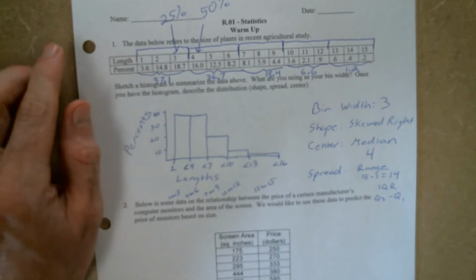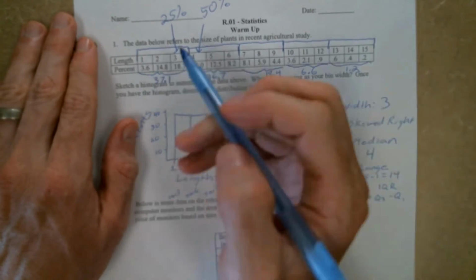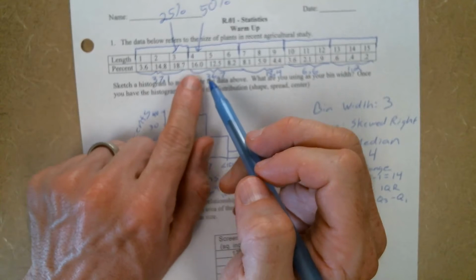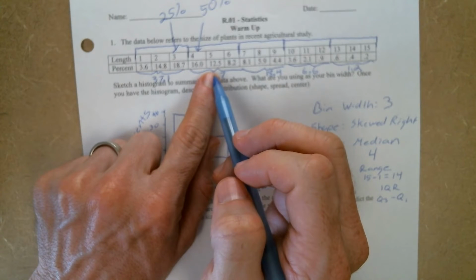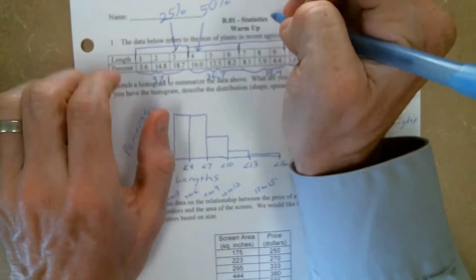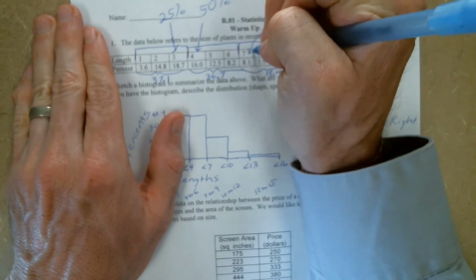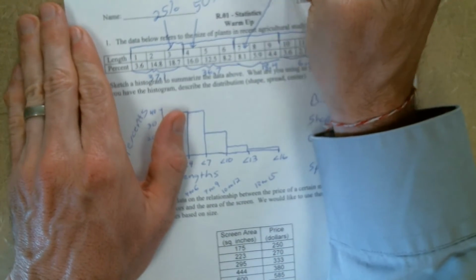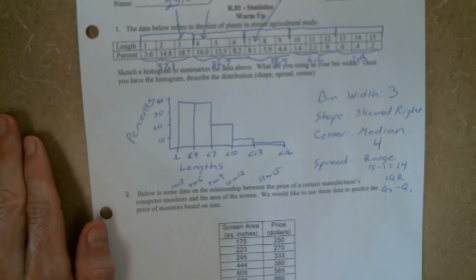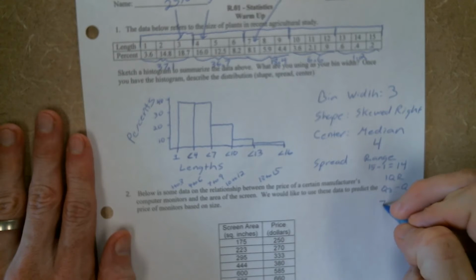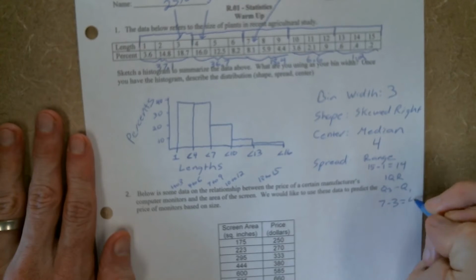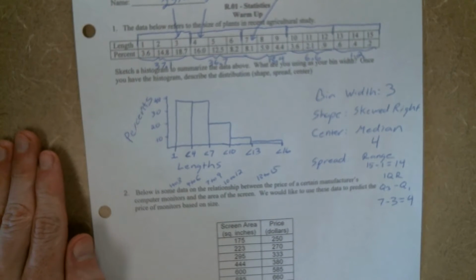And then 75% is going to fall, let's see, 37.1, 47, 53. It's like 65. It's going to be 73. So 75% is going to fall in this one right here. All right, so that means our interquartile range is 7 minus 3, or 4.